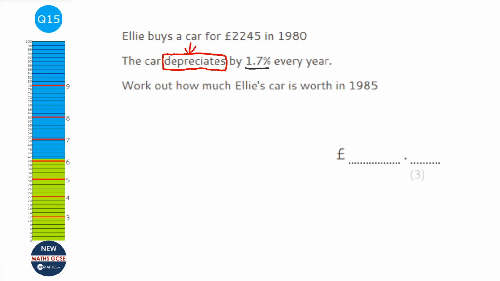So to work out the multiplier, you first of all start off with 100%. Now this time you take away 1.7%, okay, because it's going down by 1.7%. You can do that on your calculator or in your head. So 100 take away 1.7 is 98.3%.